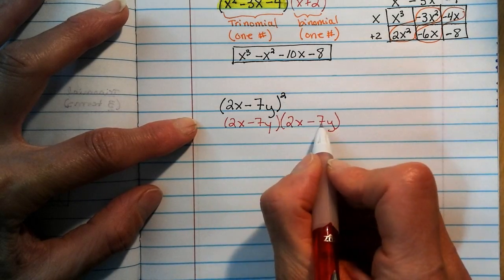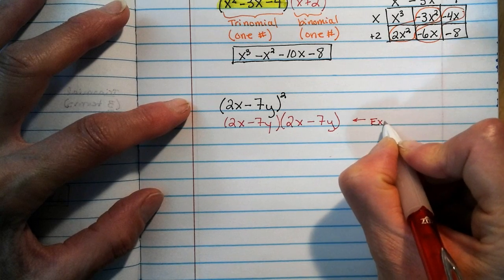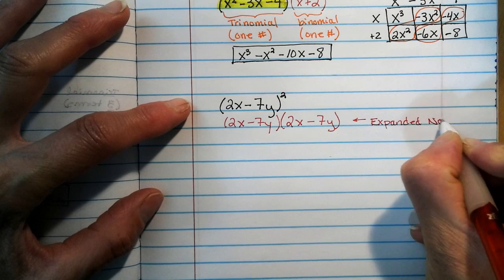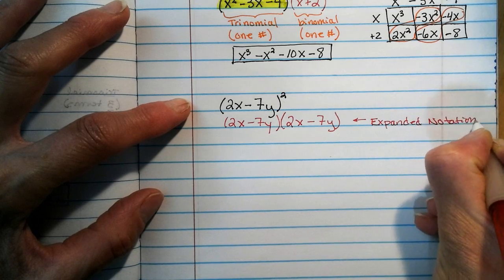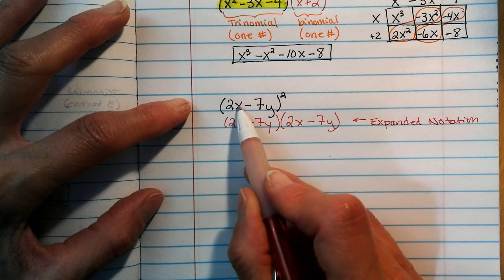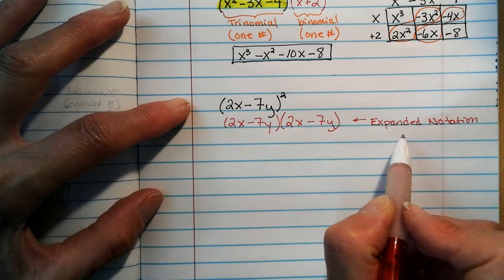I have to expand it. So this is called expanded notation. You should always do that when you have something that's a binomial or a trinomial that's squared. You always write it in expanded notation.